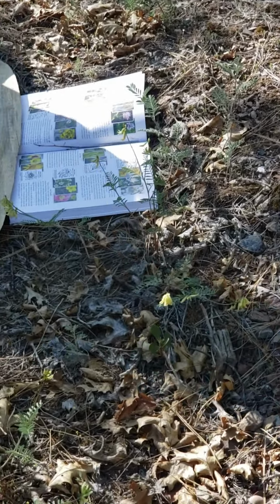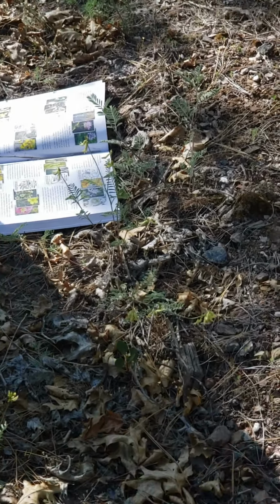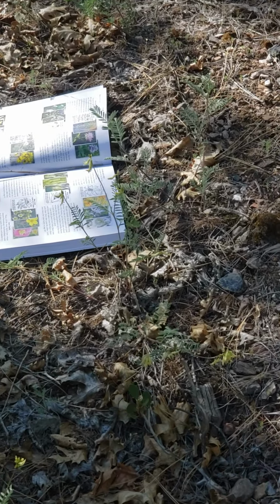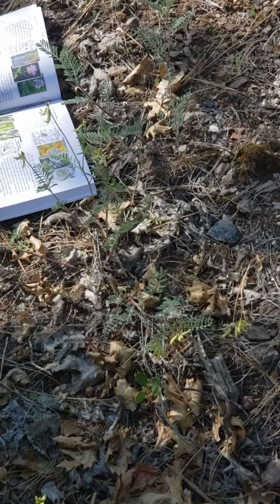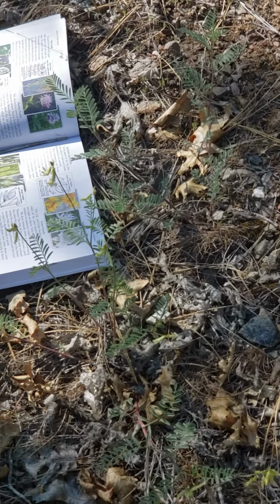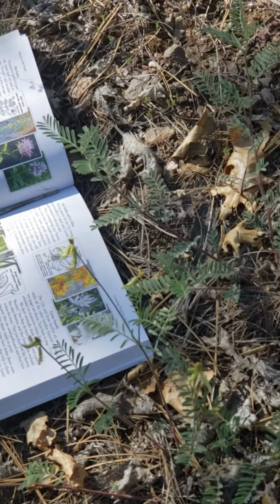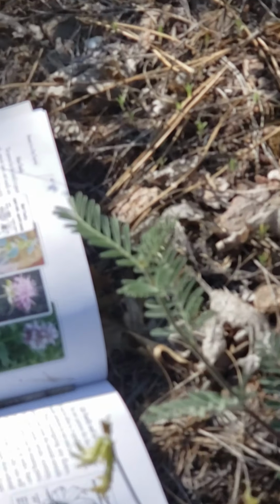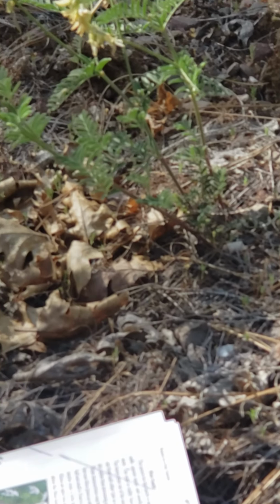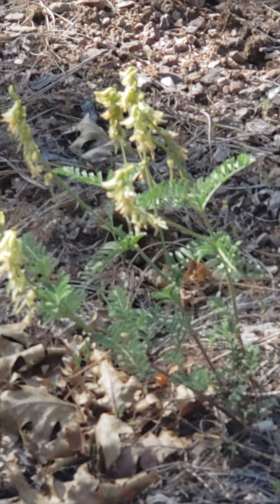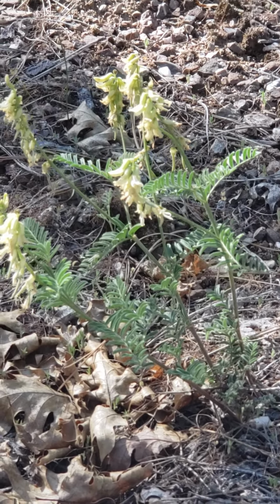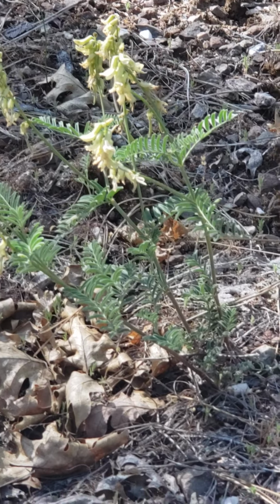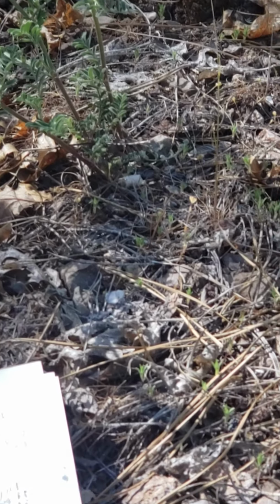We're on plants and plant families, and we're taking a walk and looking at different plant families. We came across a really cool plant that I'll get a little close to here and scan up so you can see some nice specimens of this plant. This is going to be part of the pea family.